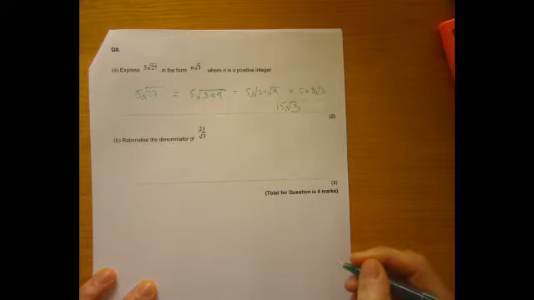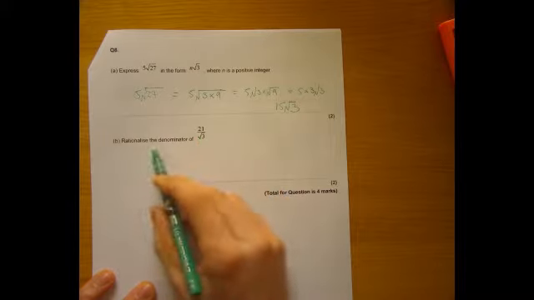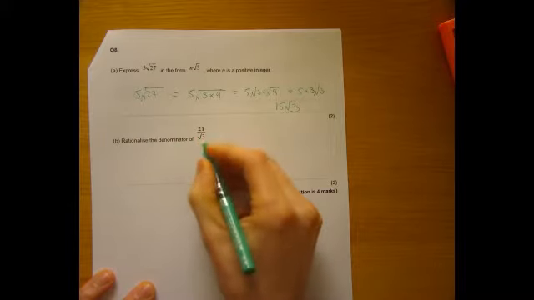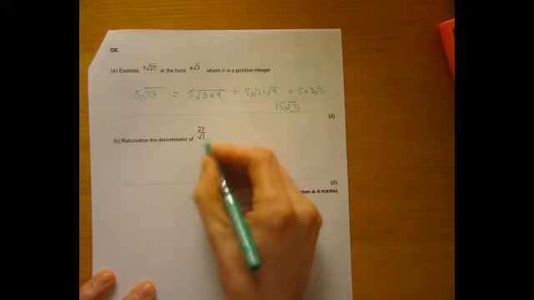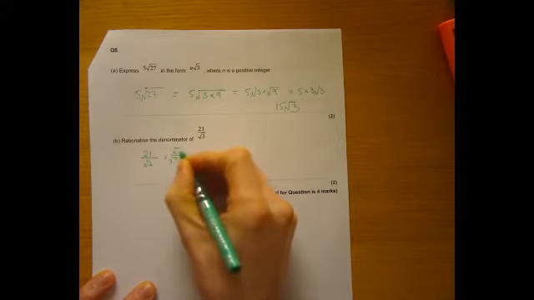Okay. Rationalize the denominator of 21 over root 3. Again, rationalize means you can't have that square root on the bottom. I need to times the bottom by root 3, but that means I must times the top by root 3.